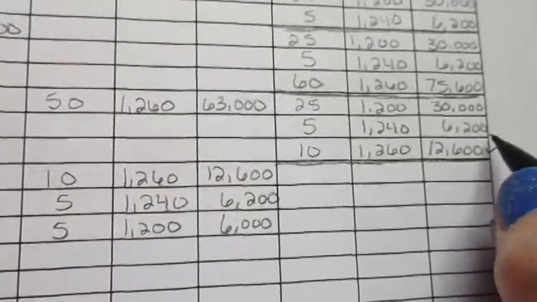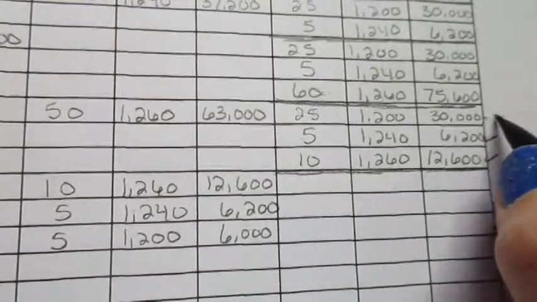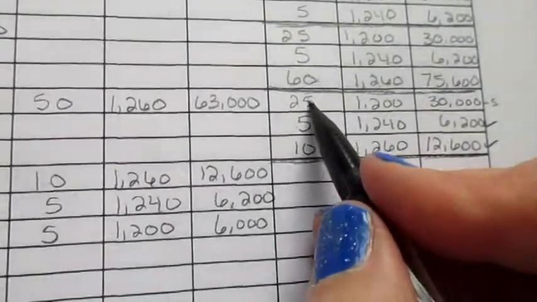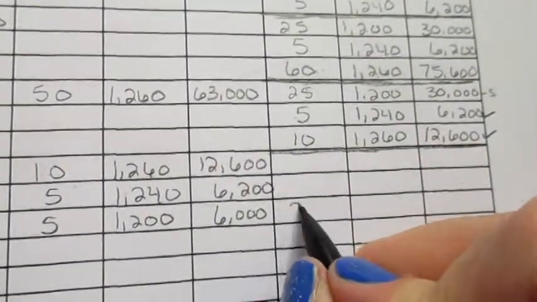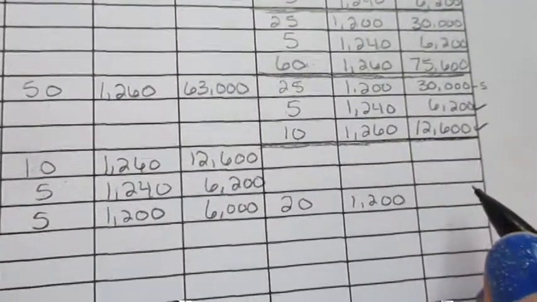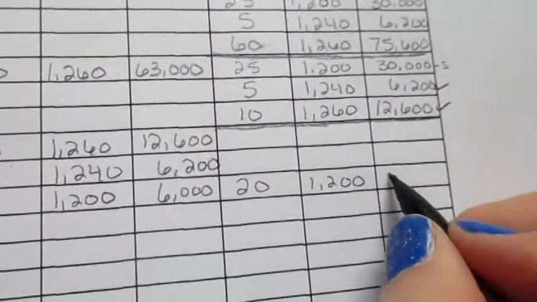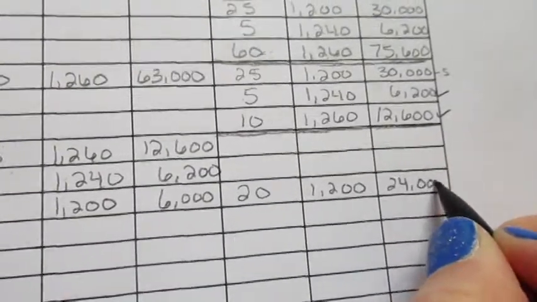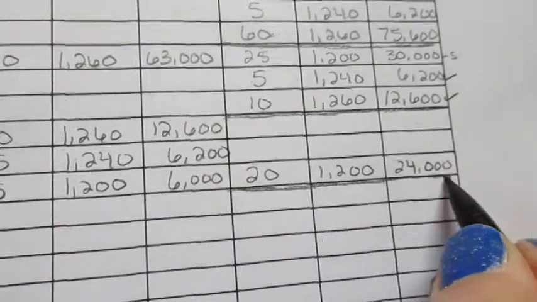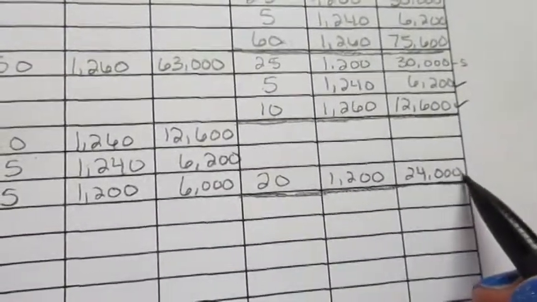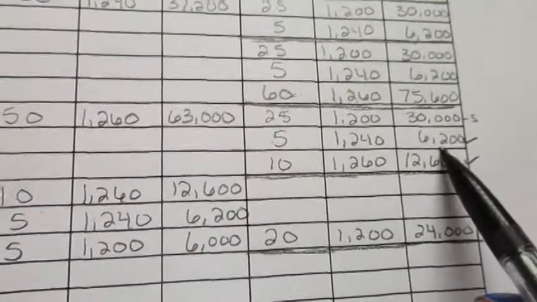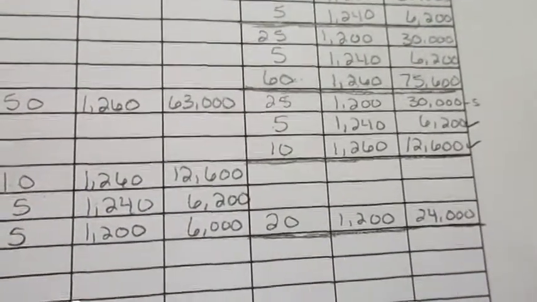Okay, so I've used this one, and I need to subtract 5 from that one. So now 25 minus 5 gives me 20 at 1,200, and 20 times 1,200 is 24,000. So I have now taken my inventory down to just this 24,000. Okay, because I used the 10, I used the 5, and I subtracted 5 from that one.